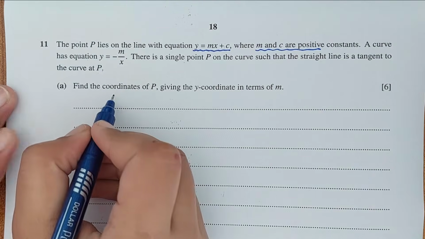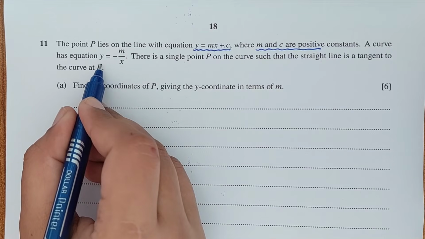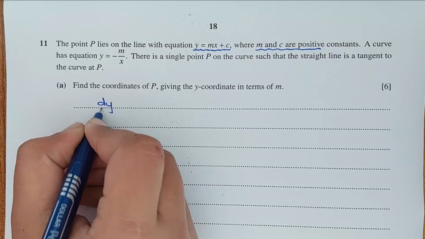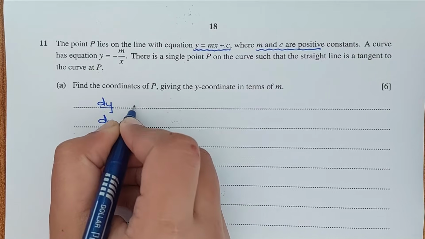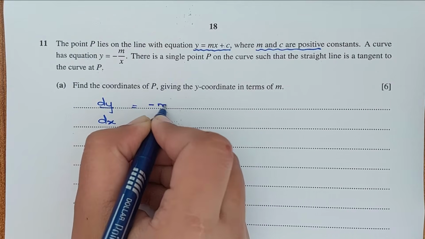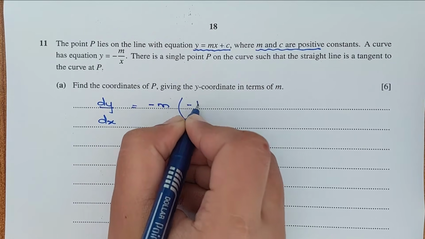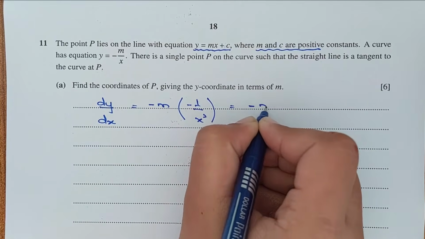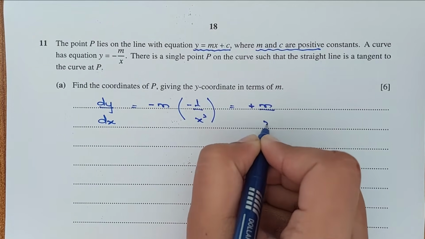Okay, so to find the coordinates of P, first let me find the equation of the tangent. For the equation of the tangent, we have to find the gradient of this curve, which is minus m, and the derivative of 1 over x is minus 1 over x square. So the derivative is positive m over x square.